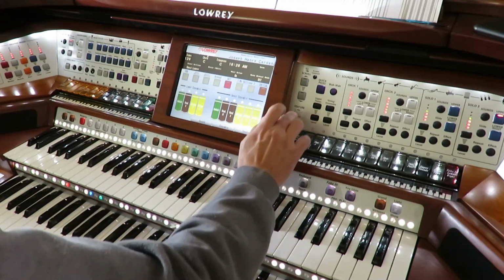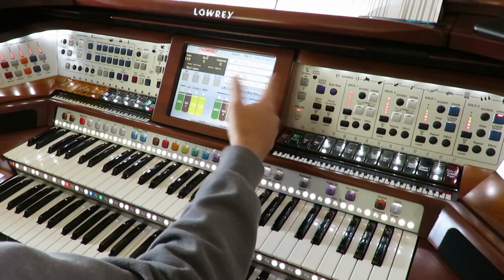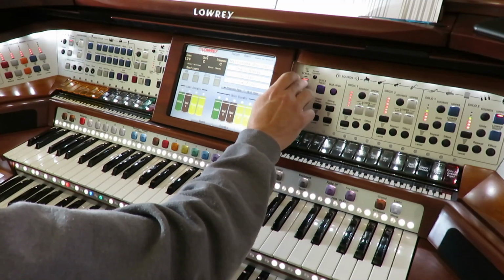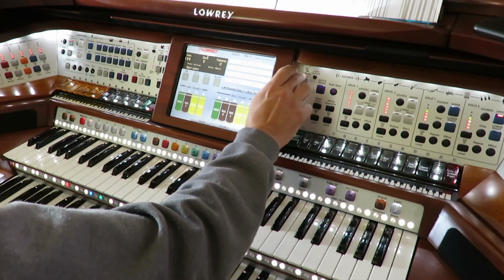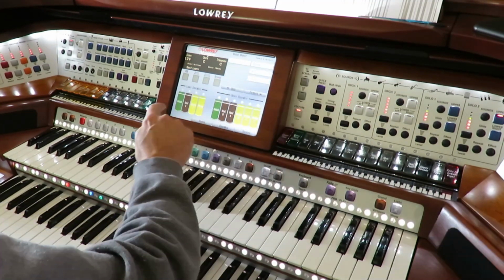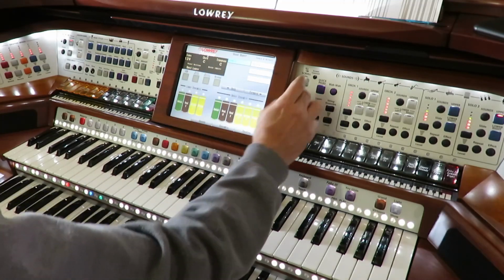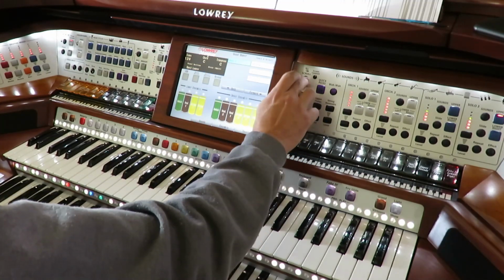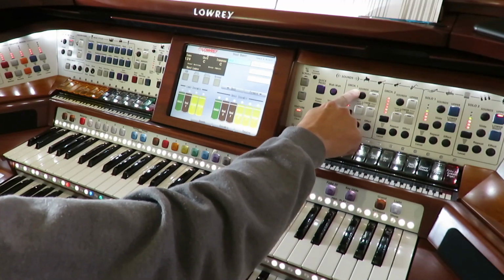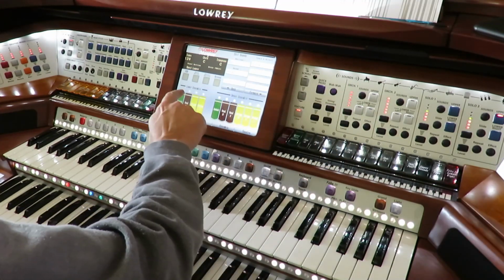Or you can go to your feature pages and scroll through until you find sound shaper. On mine it's page 4, and then I can select what position I want to edit. So I'm on Orc 1, which is here, and that is my Theremin.